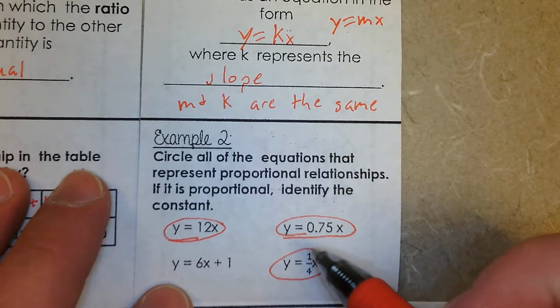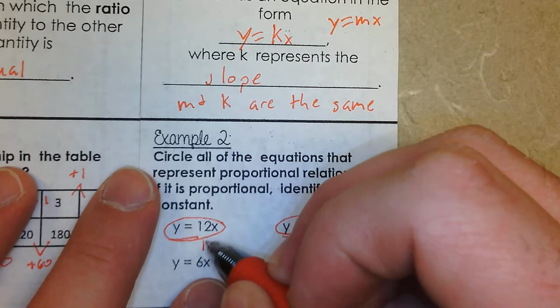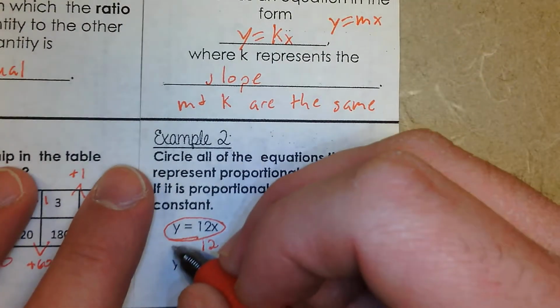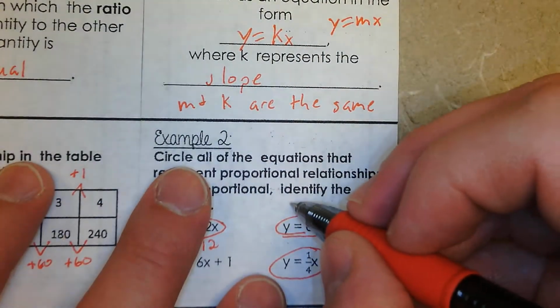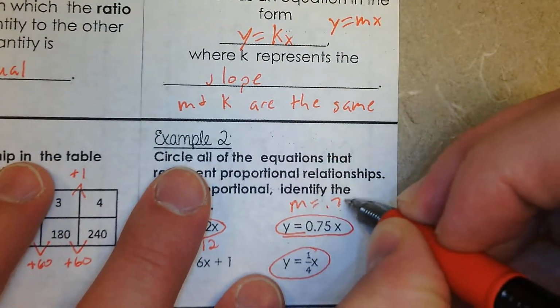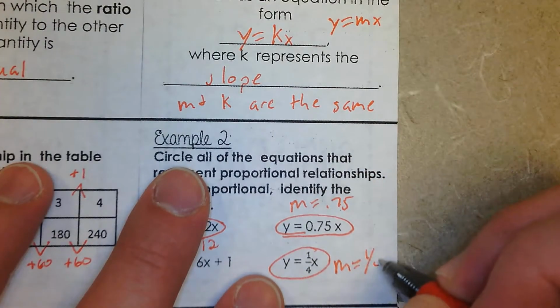The constant is the number that's in front of x. So for instance, the constant for y equals 12x would be 12. So m equals 12. For y equals 0.75x, m equals 0.75. For y equals 1/4 x, m is equal to 1/4.